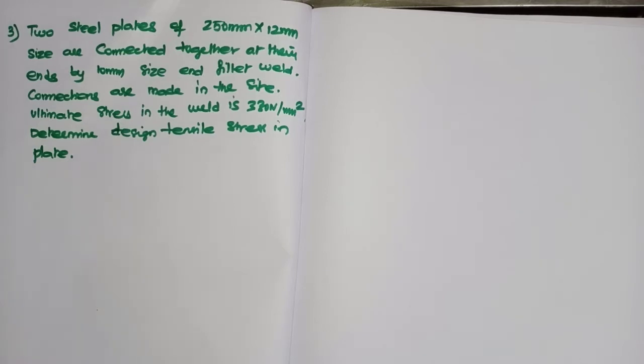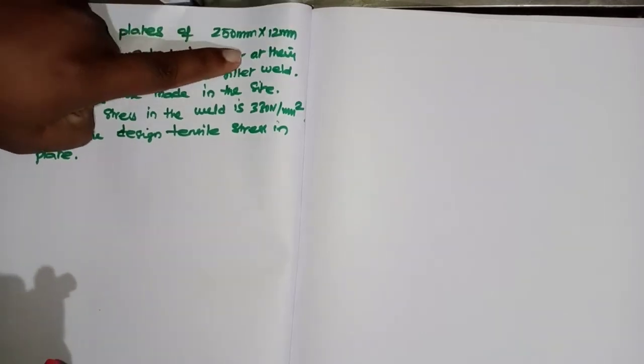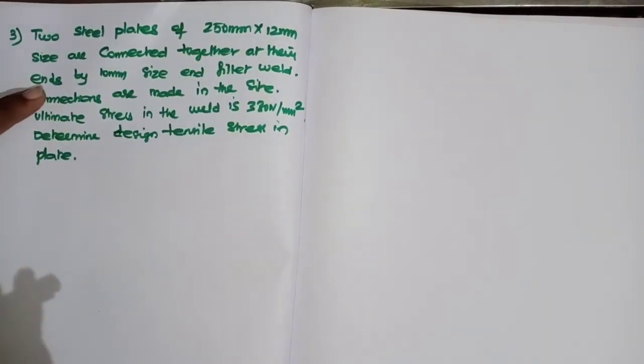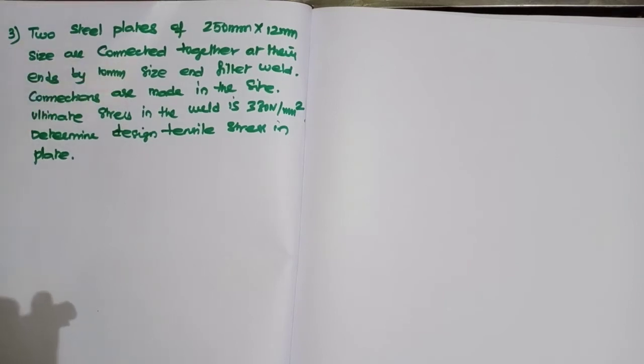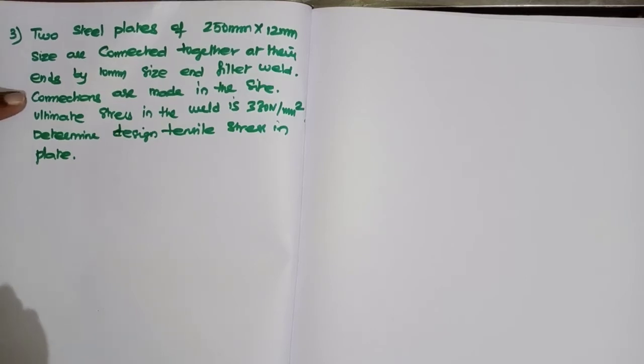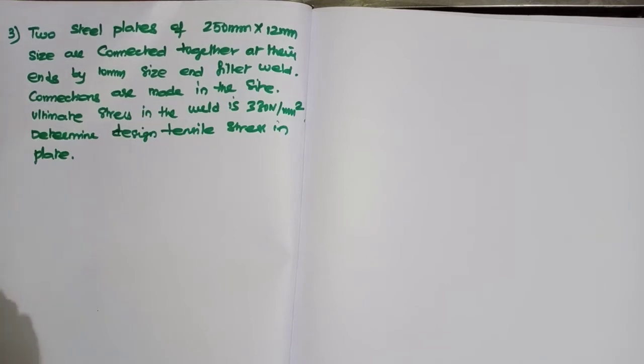So coming to this: two steel plates of 250 mm by 12 mm size are connected together at their ends by 10 mm size end fillet welds. The connections are made in the site. Ultimate stress in the weld is 330 Newton per mm square, and determine the design tensile stress in the plate.